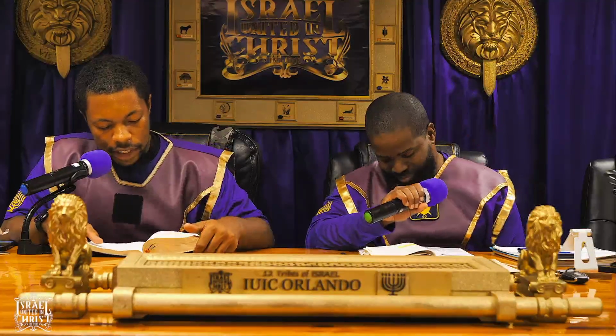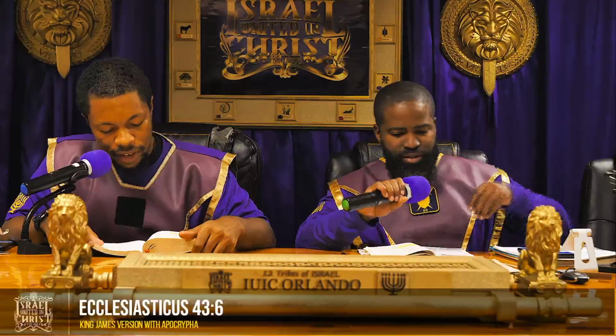Sirach, chapter 43, verse 6: He made the moon also to serve in her season for a declaration of times and a sign of the world. From the moon is the sign of feasts, a light that decreaseth in her perfection. So the light decreases, right? It was perfect and it decreases, and this is the sign for your feast.